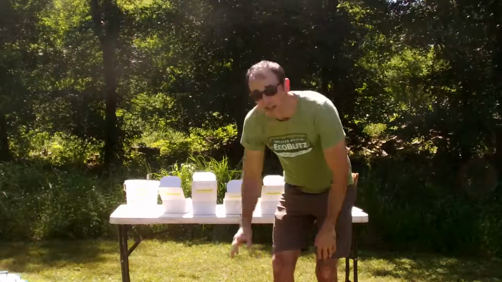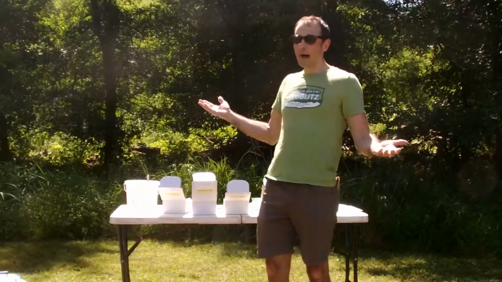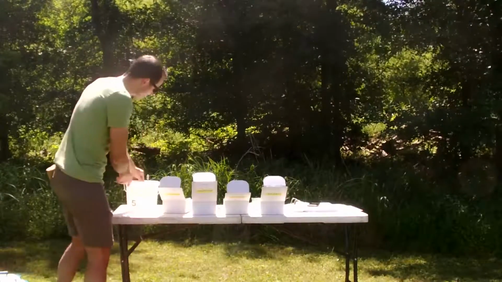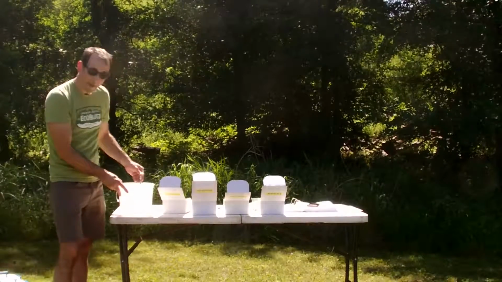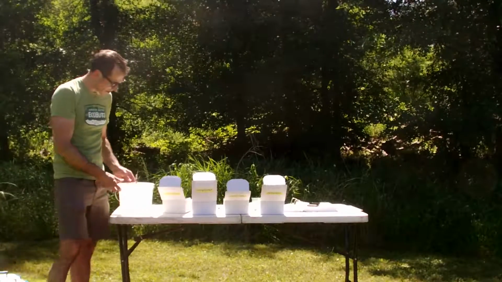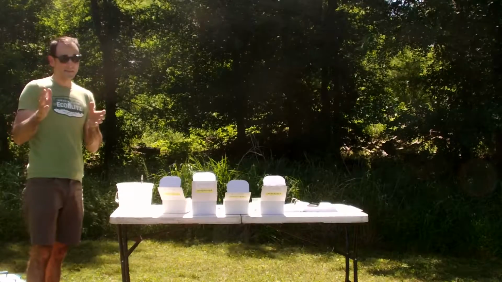So each person will have what? A thermometer. So we'll have our thermometer. It has a great little pin on it. You'll have it in your bucket of water. You measure it. It's measured in Celsius.